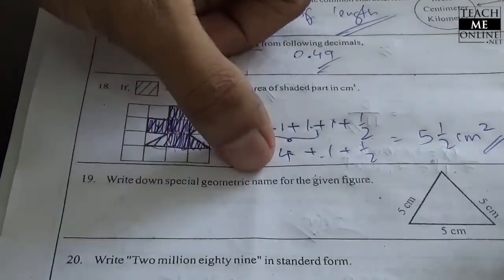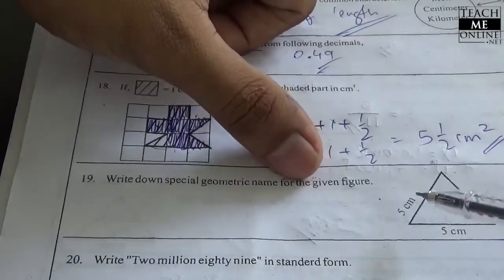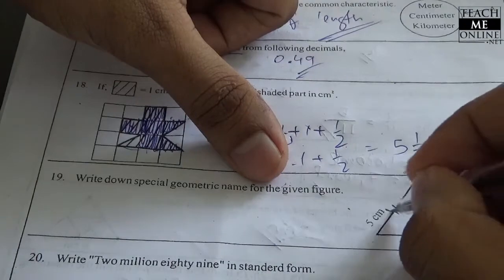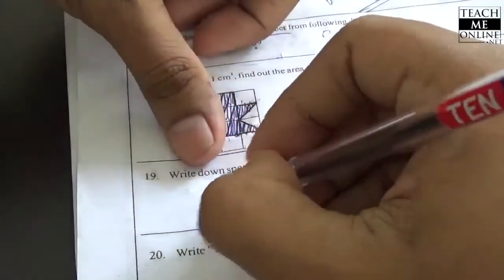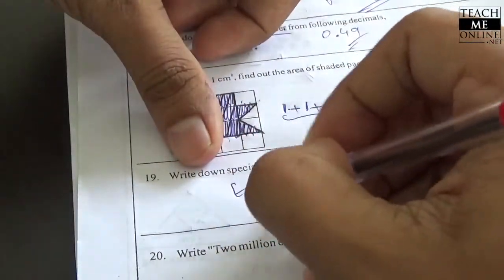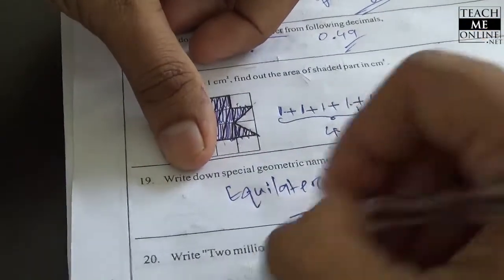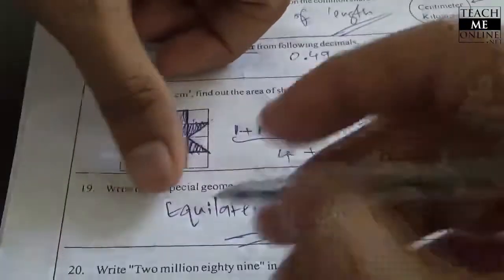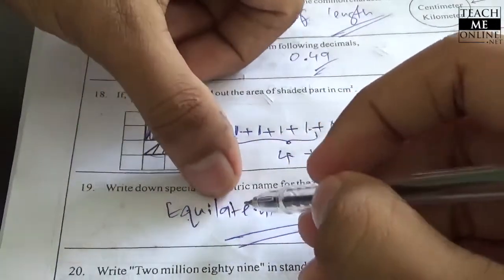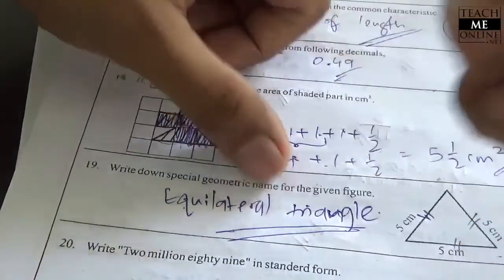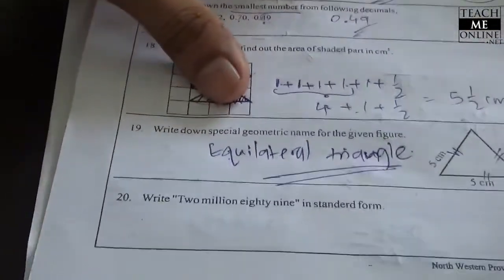Question number 19. Write down special geometric name for the given figure. You can see it's a triangle with all sides equal in length. This is called an equilateral triangle. How do you spell this? Equilateral. E-Q-U-I-L-A-T-E-R-A-L. Equilateral triangle.